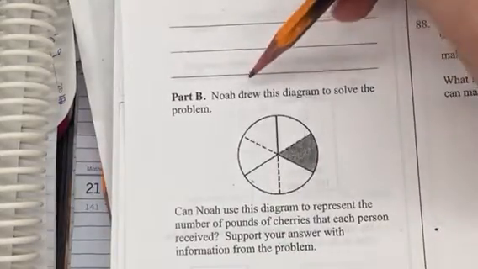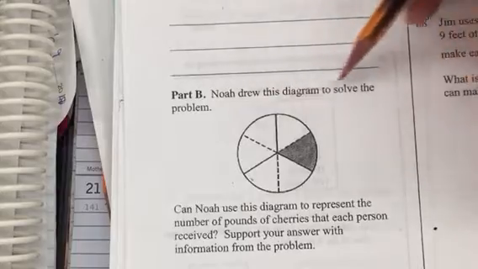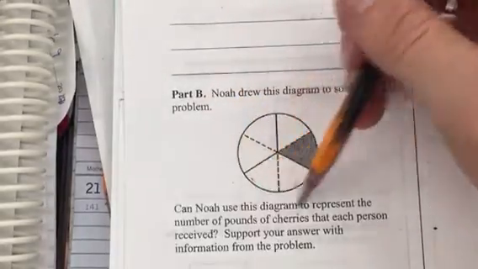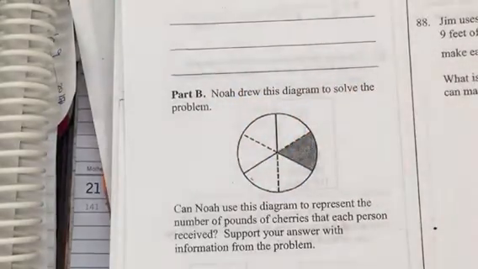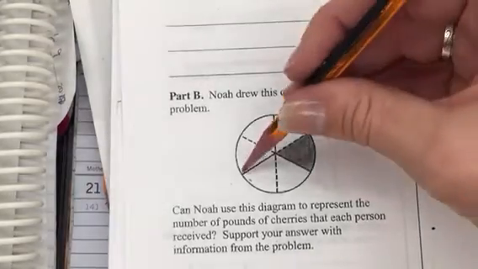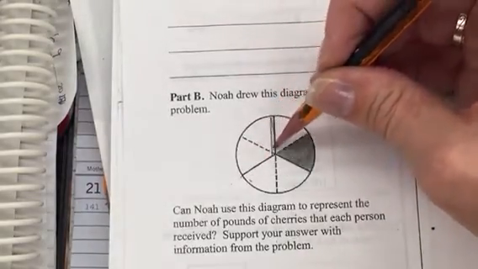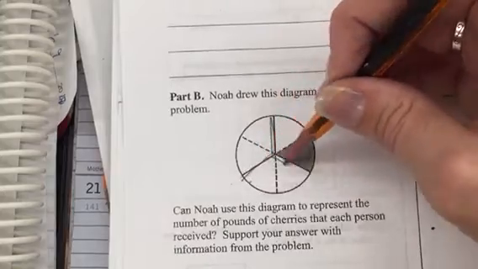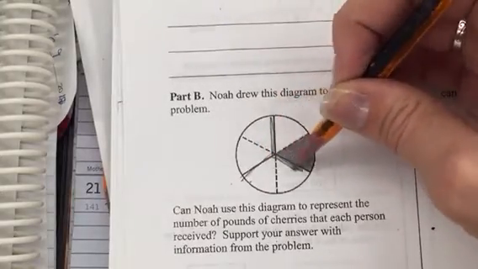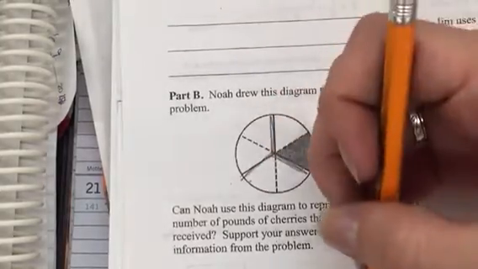Okay, so that was Molly, so Noah's got something different going on. Noah drew this diagram to solve the problem. Can Noah use this diagram? Essentially the deal is, did she start with 1/3? I can see that here's a third in solid lines, and here's a third in solid lines, and here's a third in solid lines. So she definitely started with a third.